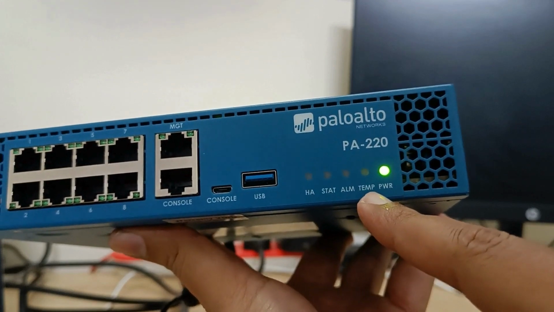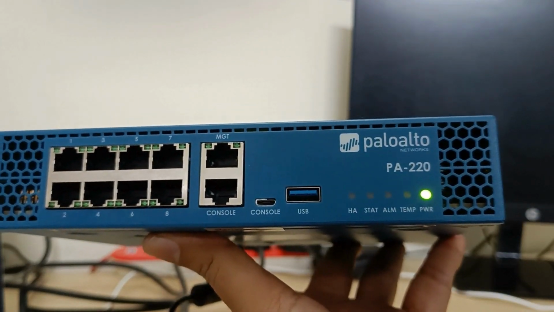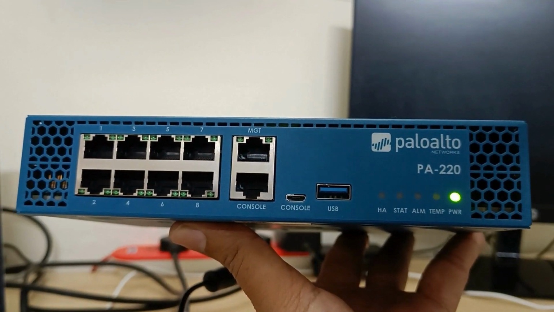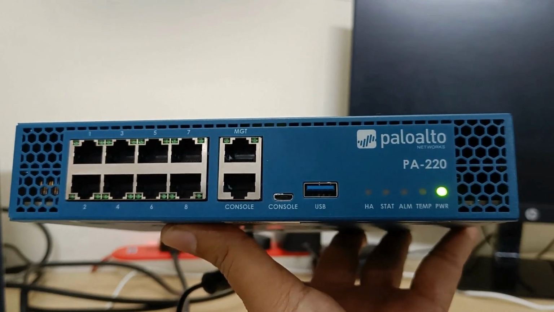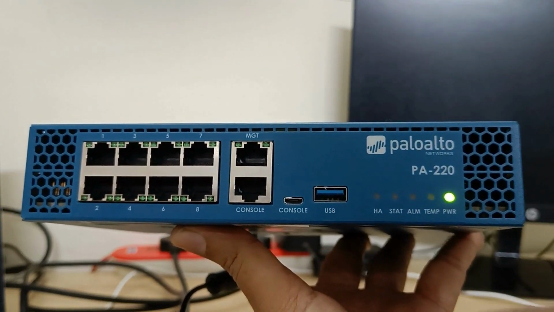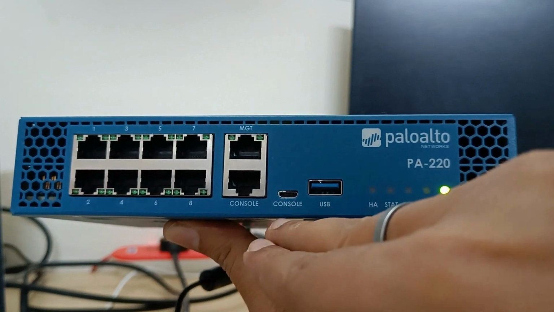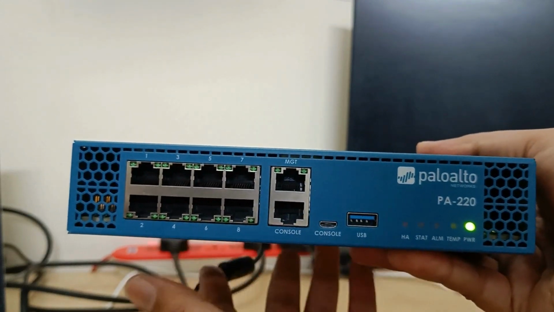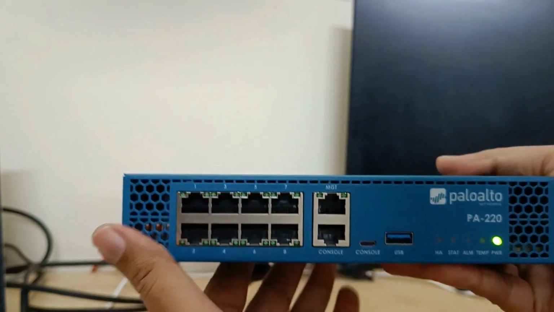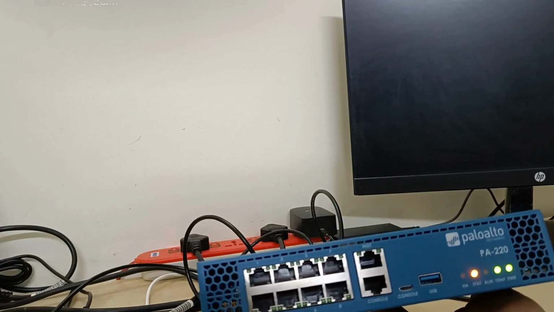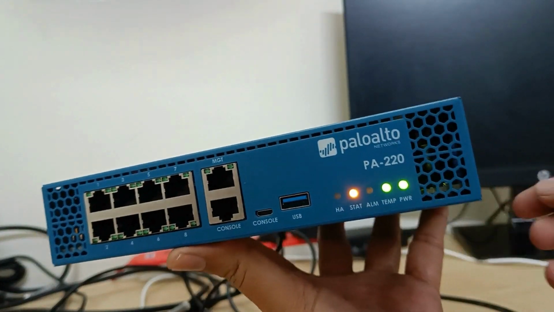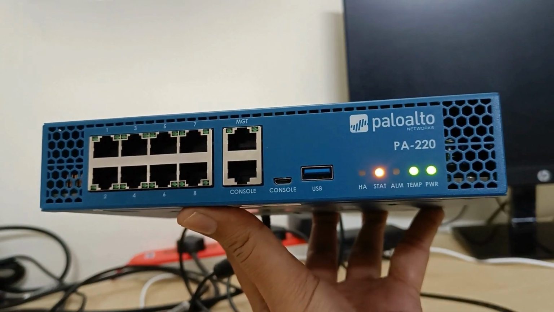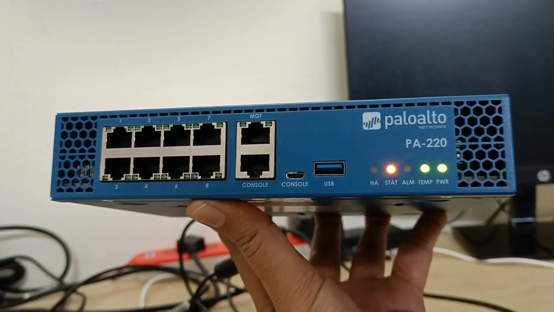So we have the different types of lights. It will take around 10 to 15 minutes to boot up, so we'll wait for that. I'm going to skip that part, and once more lights are visible, I will connect a cable on the console, and you can see how it looks on the laptop. Okay, lights are on now. You can see that we have 3 lights on: the status, temperature and power. So my device is fully operational now.